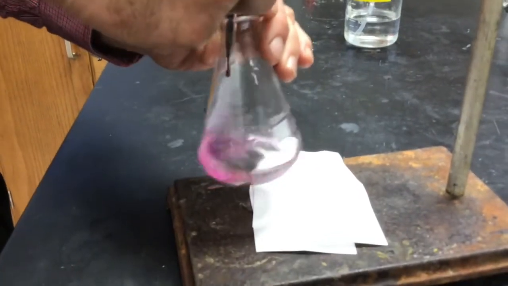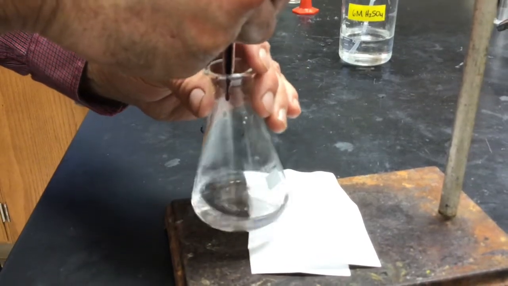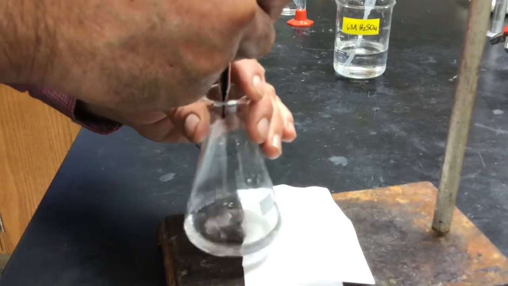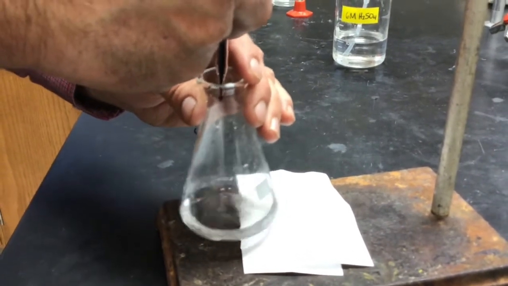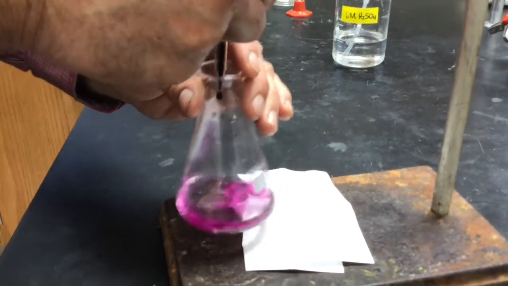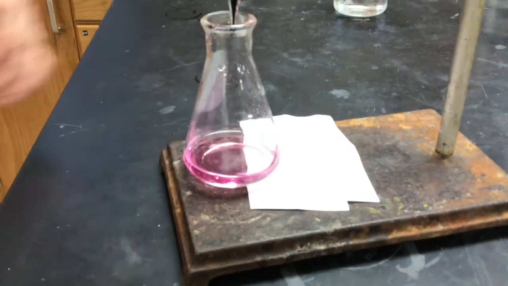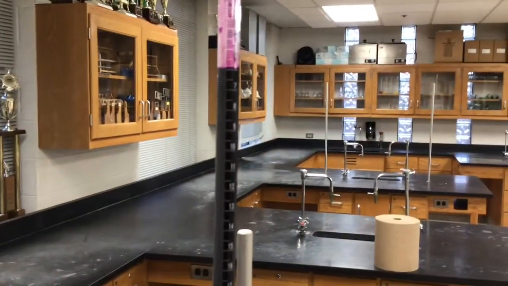I think we're getting close. It took a long time for that drop to disappear. Let's see if I can get one more drop. Come on, baby. Okay. Ooh, I think you got it. There it is. Okay. Good endpoint.